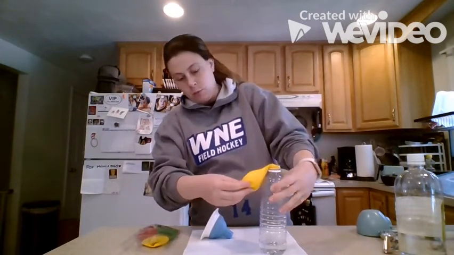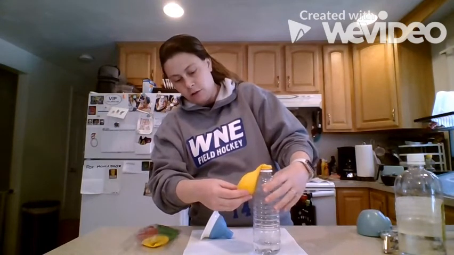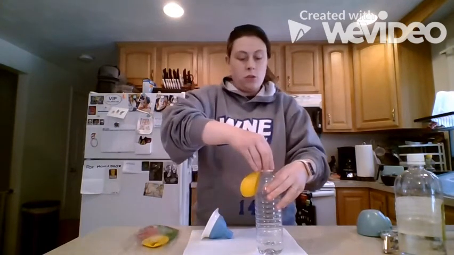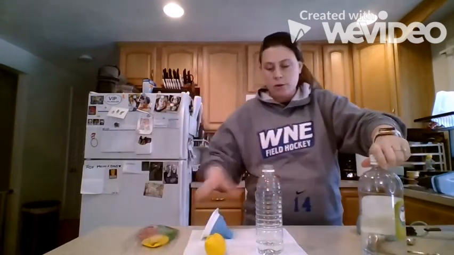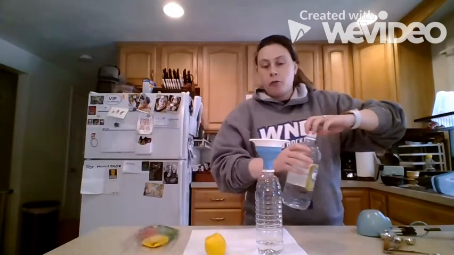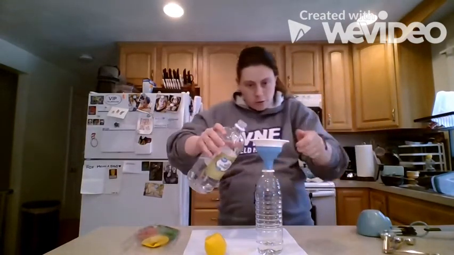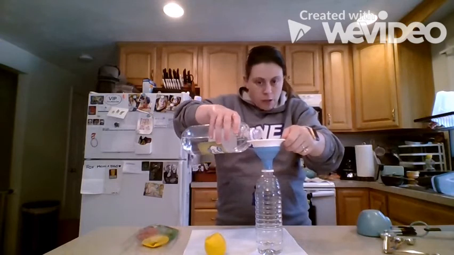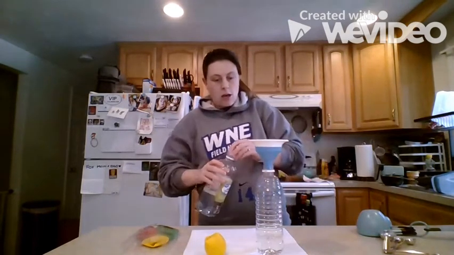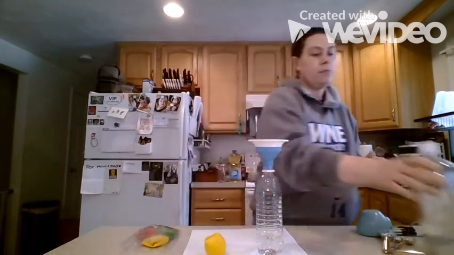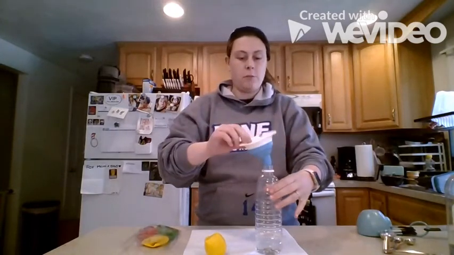I'm wondering if I should do more vinegar. So just looking at mine, I'm going to add just a little bit more vinegar to it. I'm going to go off the charts and free pour my vinegar. It's completely up to you how much or how little you want of each. We'll see how this reaction does. And then we can adjust from there.